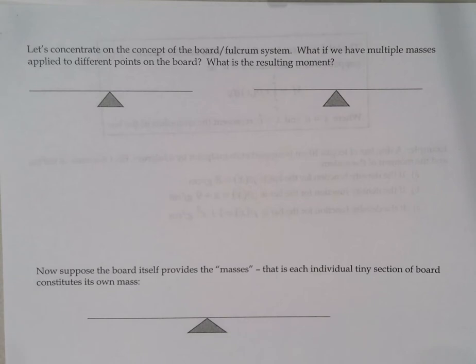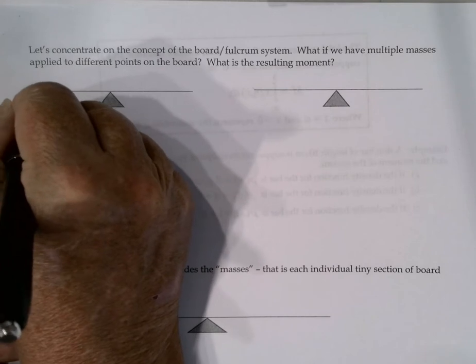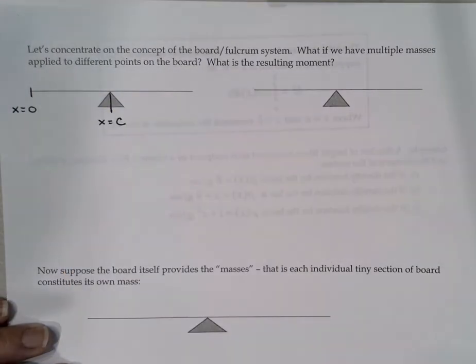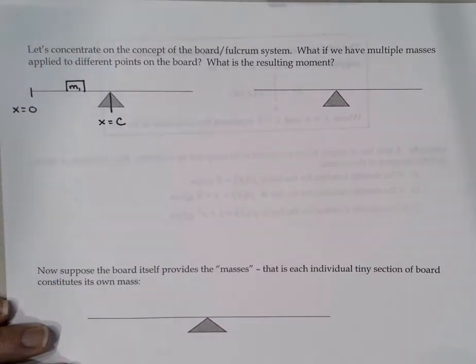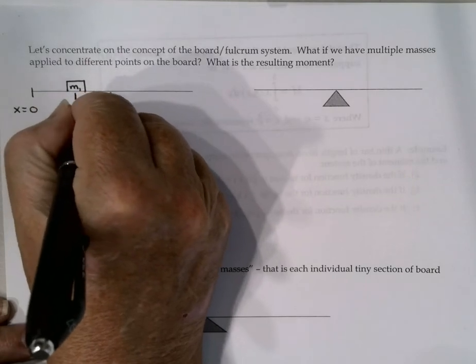Let's suppose that instead of having just a single mass set on this board, we actually have multiple masses applied at different positions along the board. What is the resulting moment going to look like? Well, if I have multiple masses, I would just add up the various moments. Okay? So, here's my x equals 0. Here's my fulcrum at x equals c. And let's suppose that I've got this little mass here. I'm going to call it M1. And it's sitting at an x value, x equals x1.